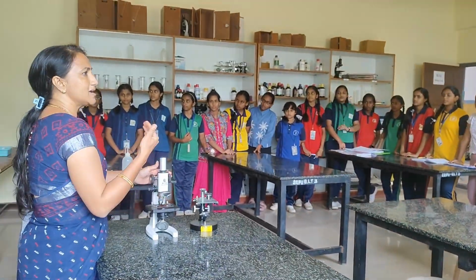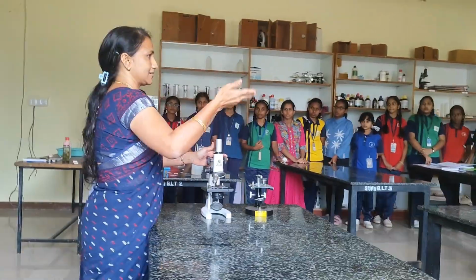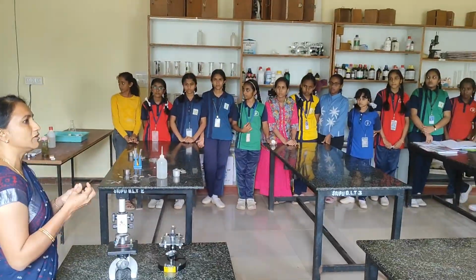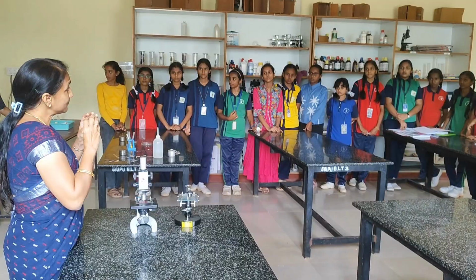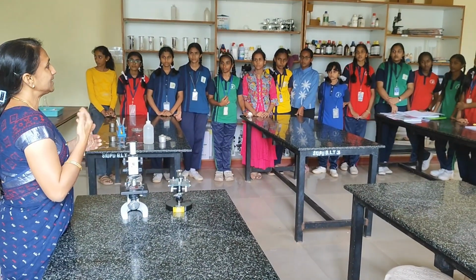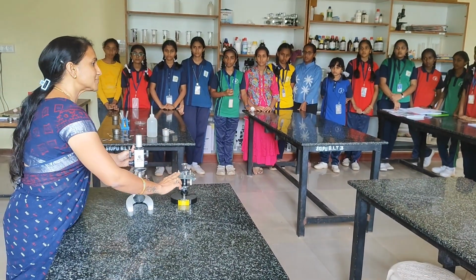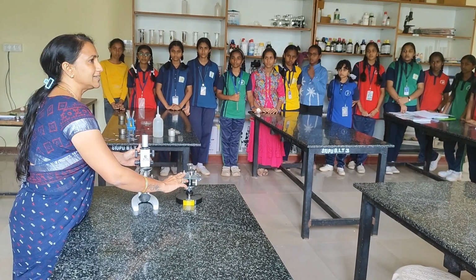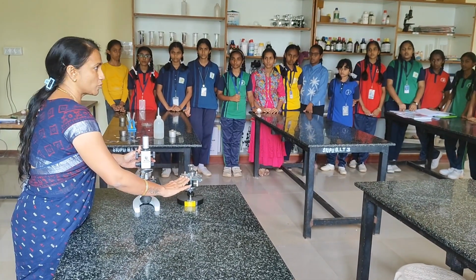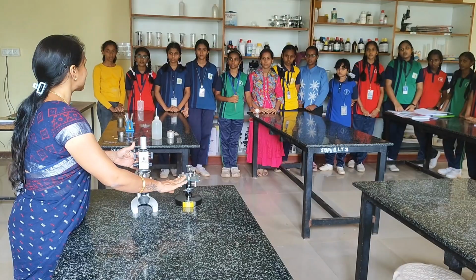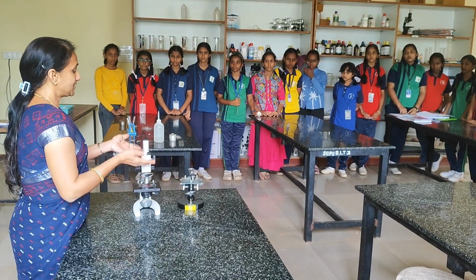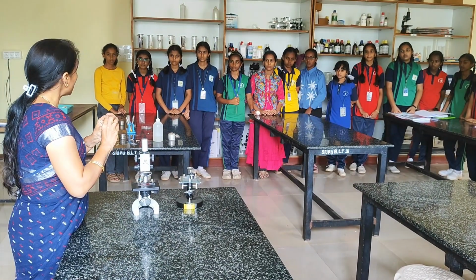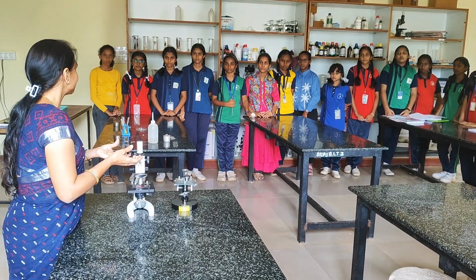Simple microscope. Microscope went on evolving. First, Anthony van Leeuwenhoek discovered a very simple microscope. Then later on, this microscope was discovered and given the name simple microscope, where we can see large things under this. Okay? But this helps us to see more minute things.